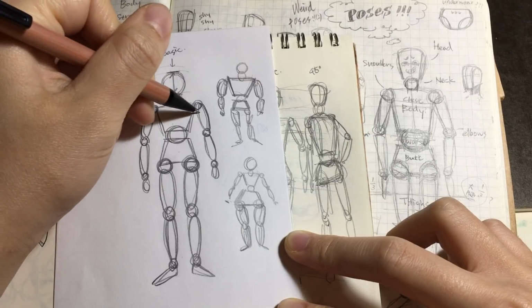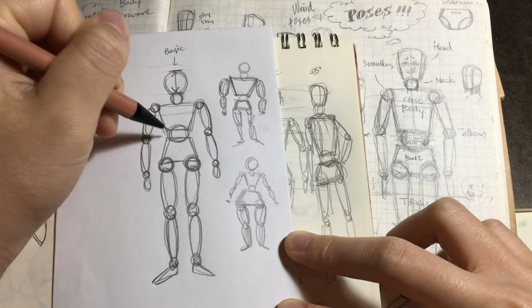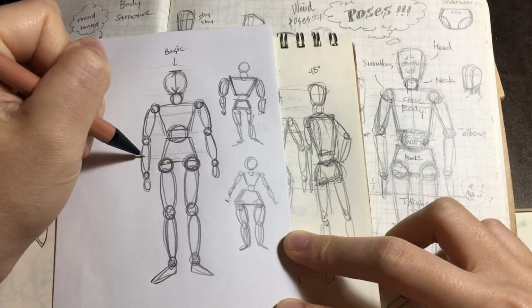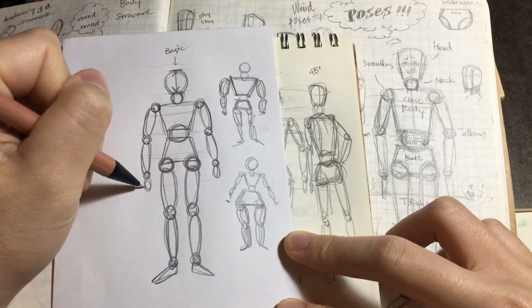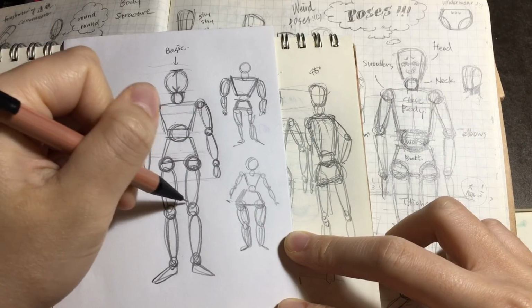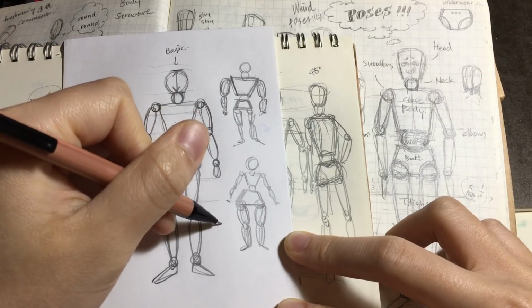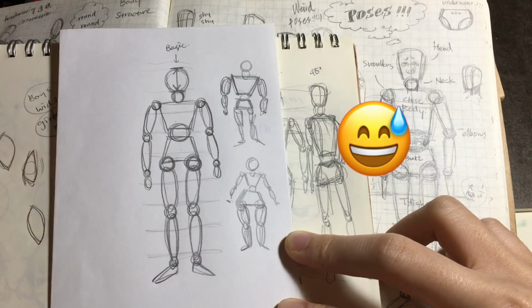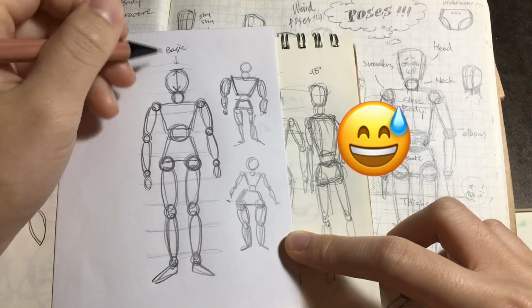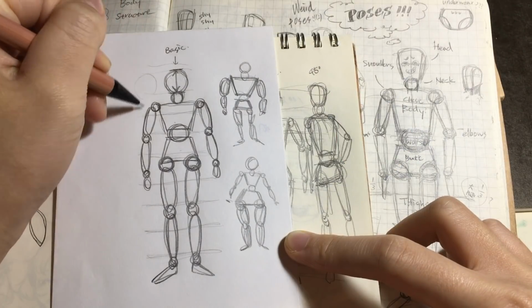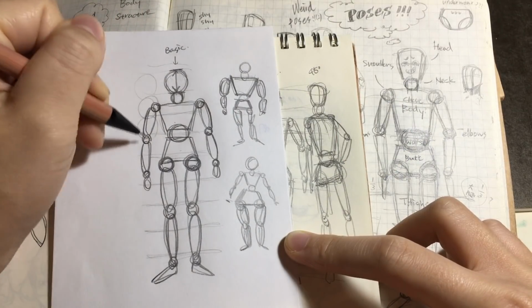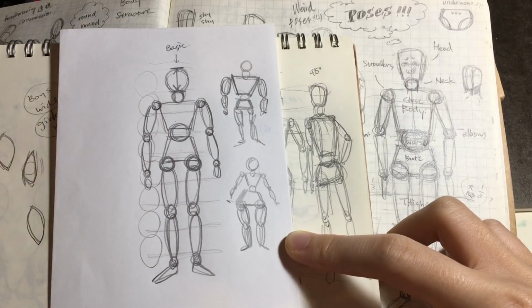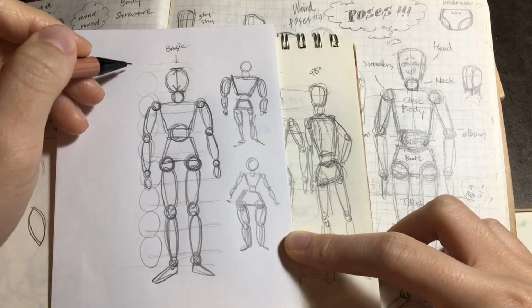This is 1 head, 2 heads, 3 heads, 4 heads, 5 heads, 6 heads, 7 heads, 8 heads. Okay, almost. 1, 2, 3, 4, 5, 6, 7, 8. So it's almost 8 heads.